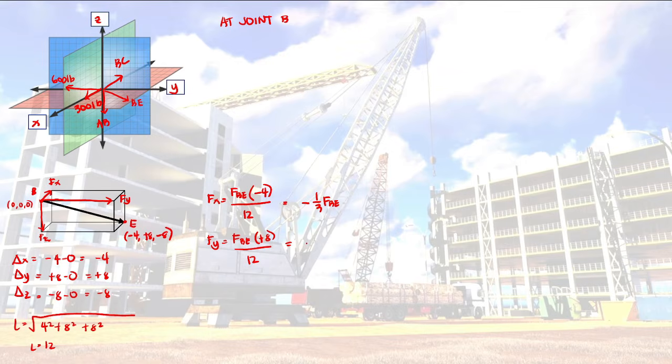So, this is positive 2/3 Fbe. Then, lastly is our Fz. Our Fz is Fbe times negative 8 divided by 12, so this is negative 2/3 Fbe. So, we already have our components here.